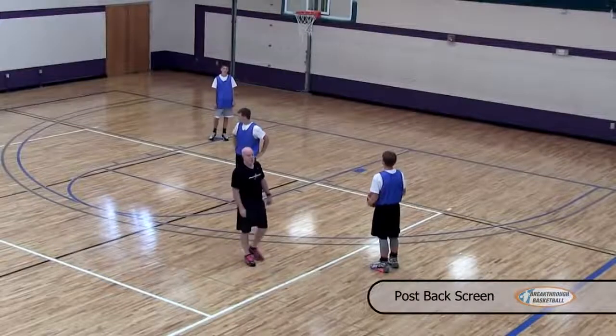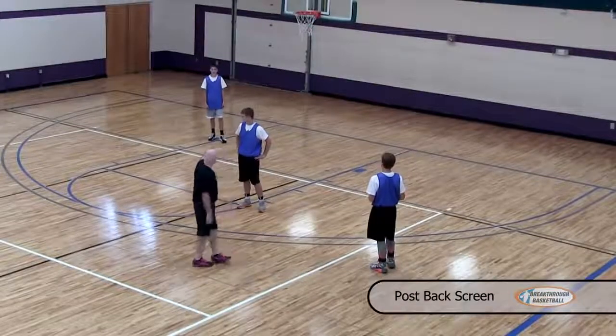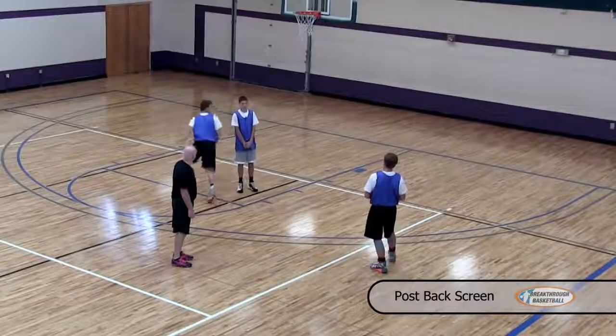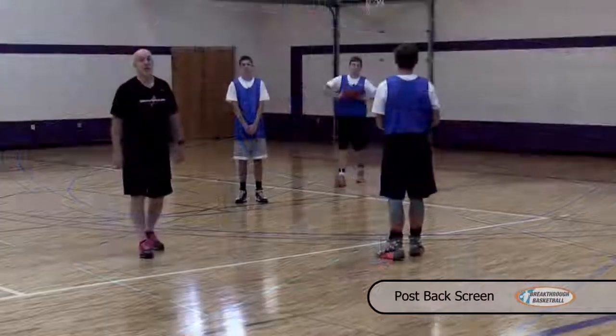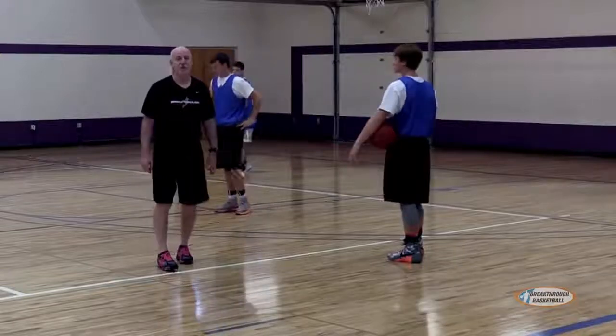Next we have a post back screen. Low post from the weak side comes, sets a screen on the back. High post rolls off the low post screen, hopefully to the basket. That is a post back screen.